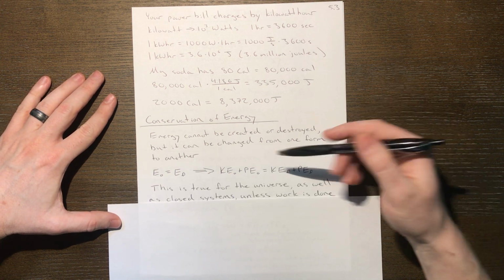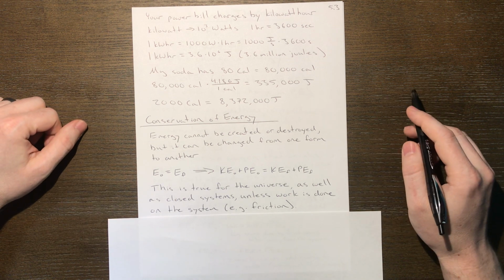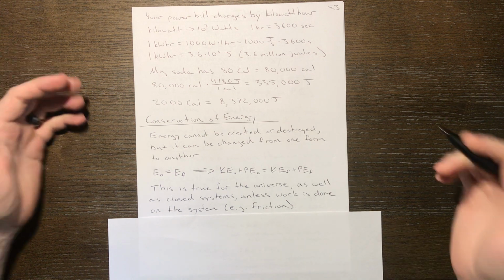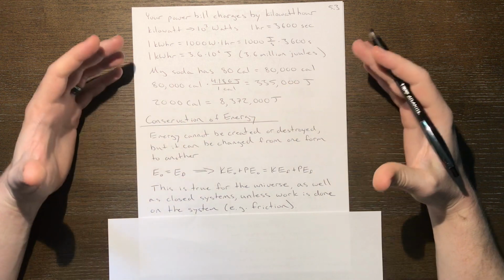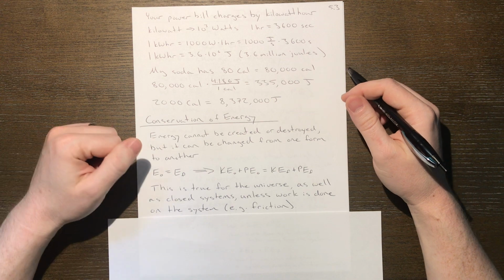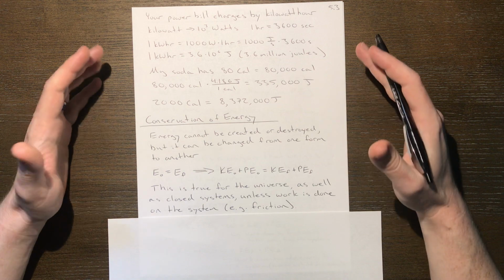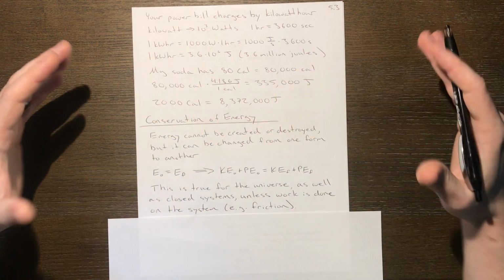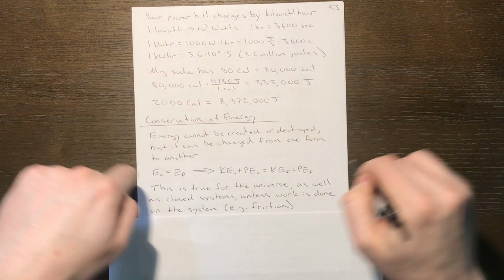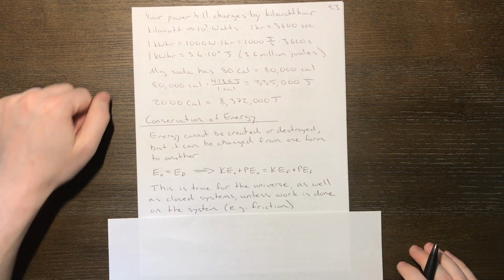All right, so this equation, it's certainly true for the universe as well as closed systems, unless work is done on the system. For instance, friction. So you've got a nice closed system, it conserves its energy. But if something outside that system has some impact on the system, you can change the amount. Now, in the big wide world, in the universe, we still have conservation of energy. But in whatever little box you're trying to define, you can shove some more energy into that box, or you can take some energy out of that box.